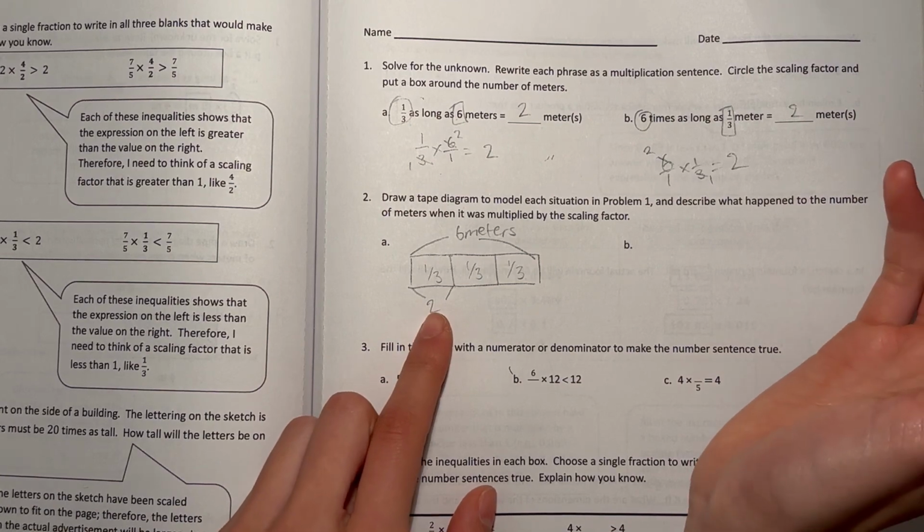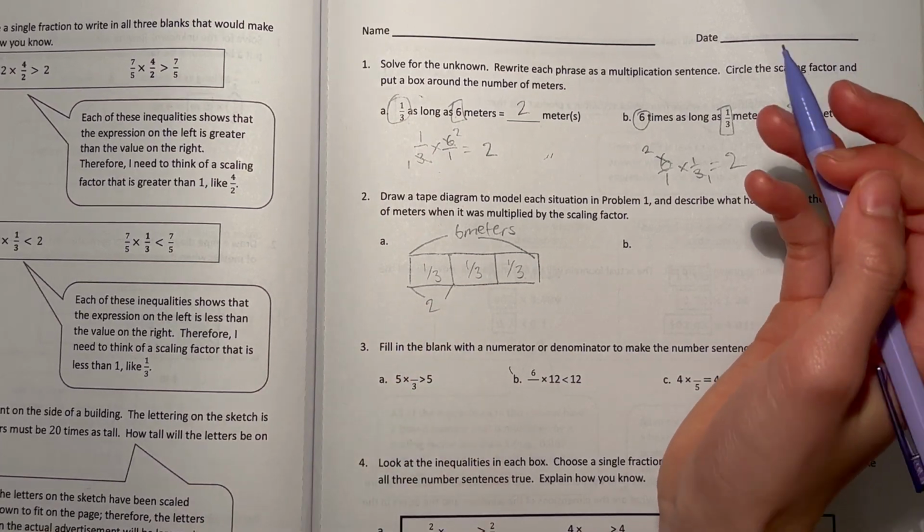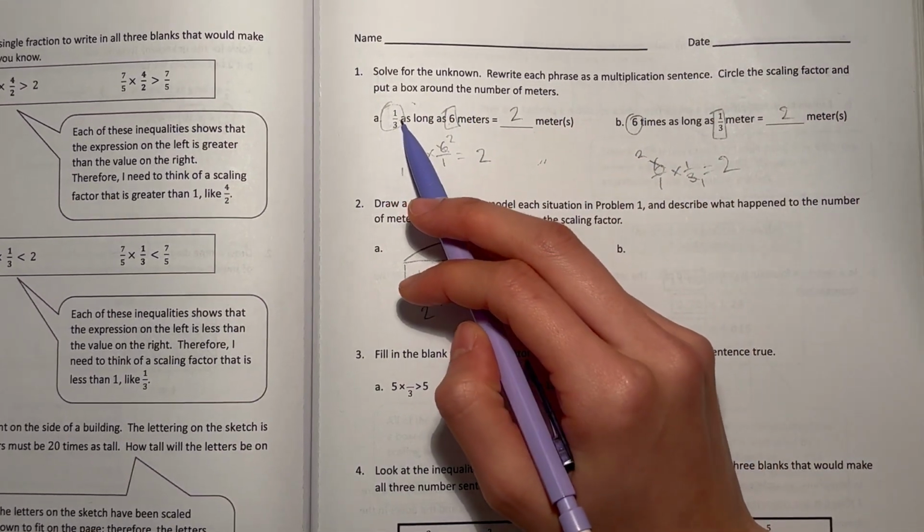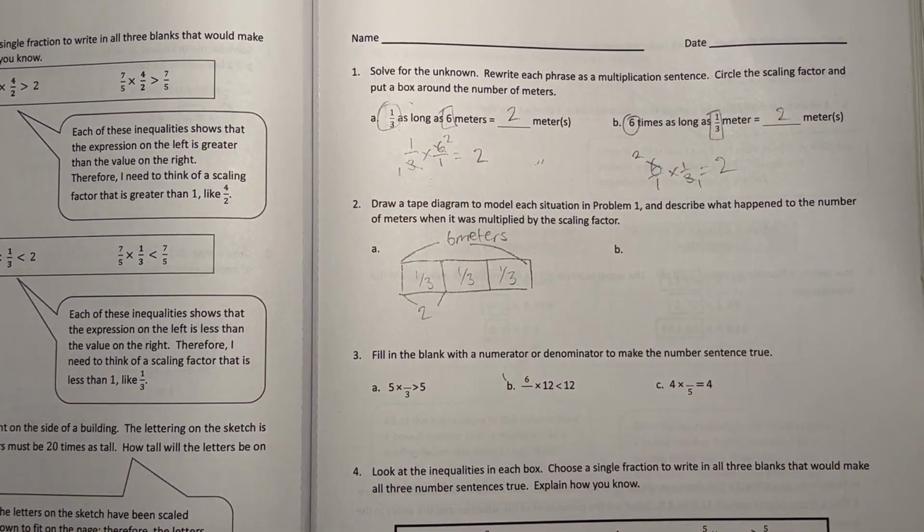So what happened to the number of meters when it's multiplied? Well, the number of meters decreased since we were multiplying by a fraction less than 1.